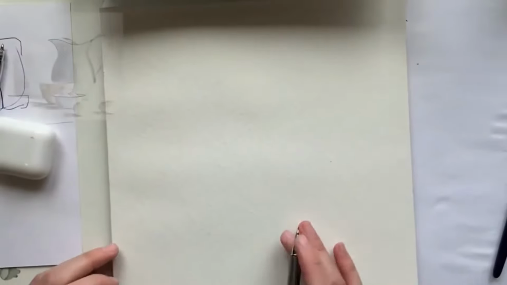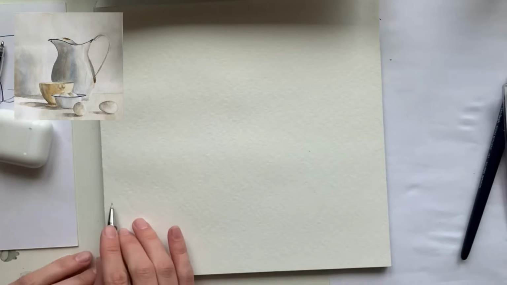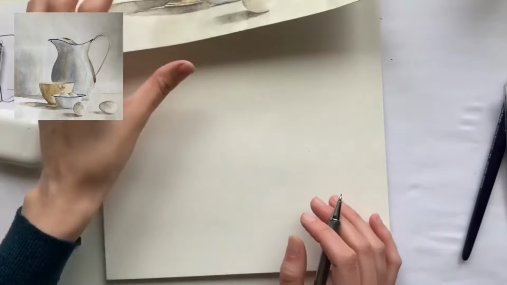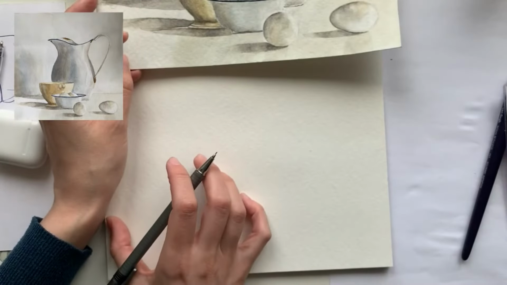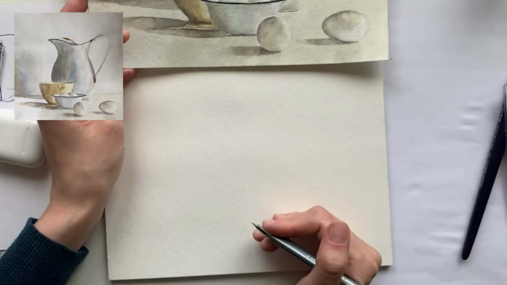Let's begin. First, let's mark the main shapes in our drawing. I really recommend not starting by outlining every figure because you might end up spending too much time on details. Let's mark where our objects will be.